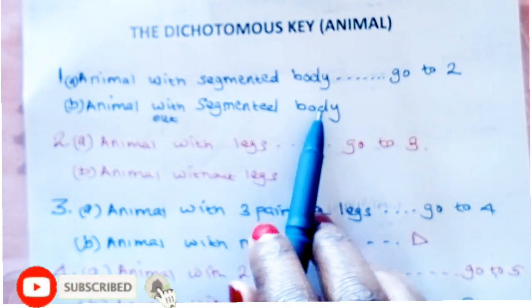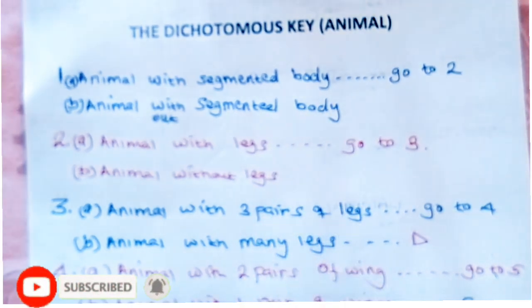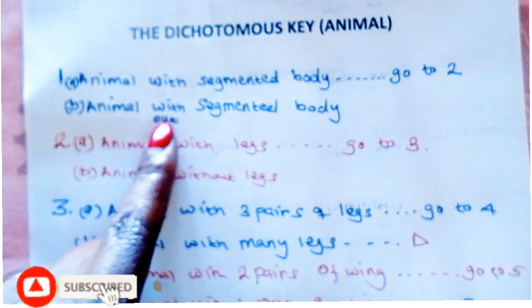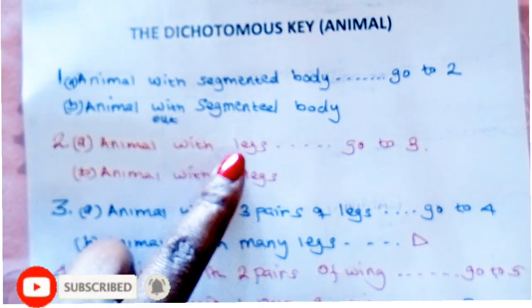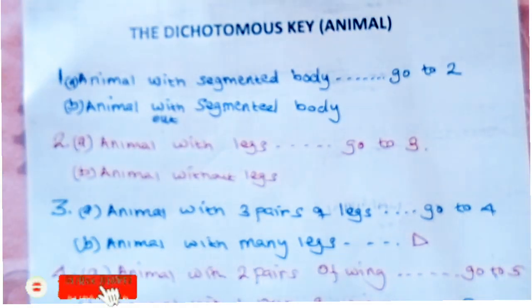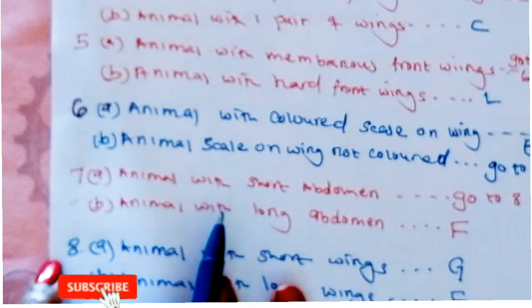So now we are going to organisms that are without segmented body. But we have occupied up to step 8. We are up to step 8.